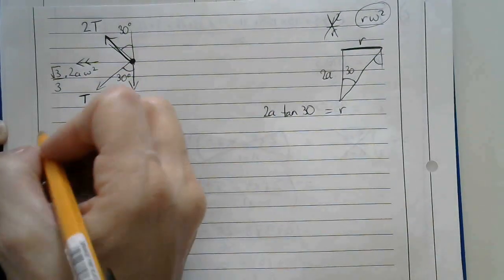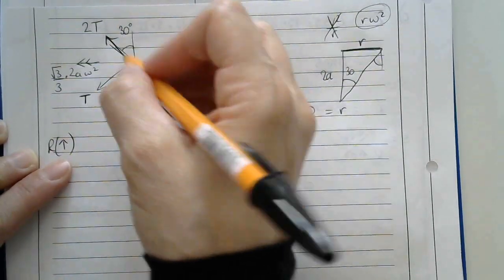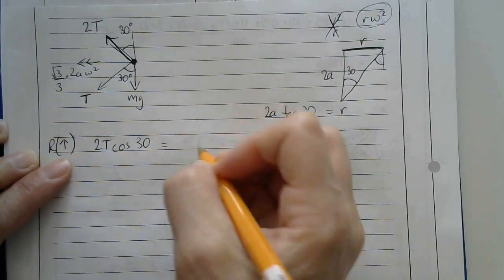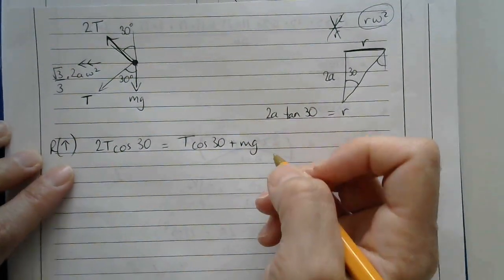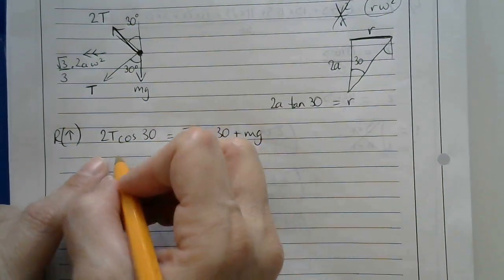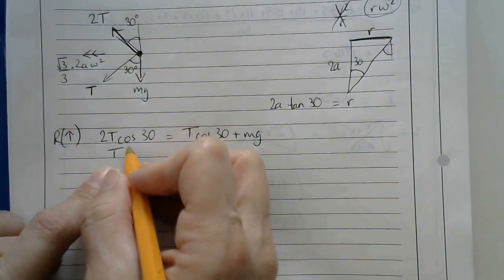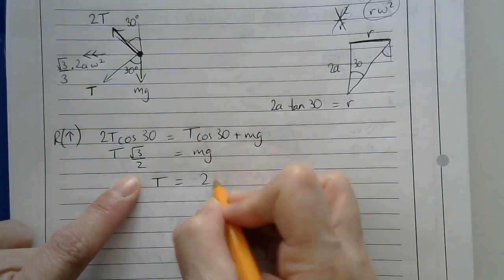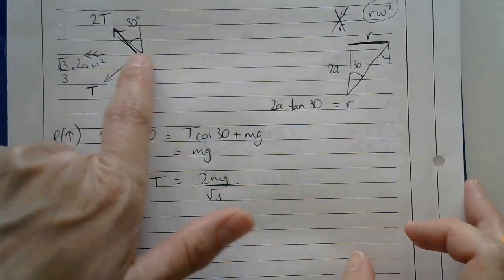The first thing I could do is resolve vertically. In this direction it's not accelerating, so I get 2T cos 30 equals T cos 30 plus mg. Taking one lot of T cos 30 away from both sides, I end up with T cos 30 is mg. Now cos 30 is root 3 over 2, so T is 2mg over root 3.